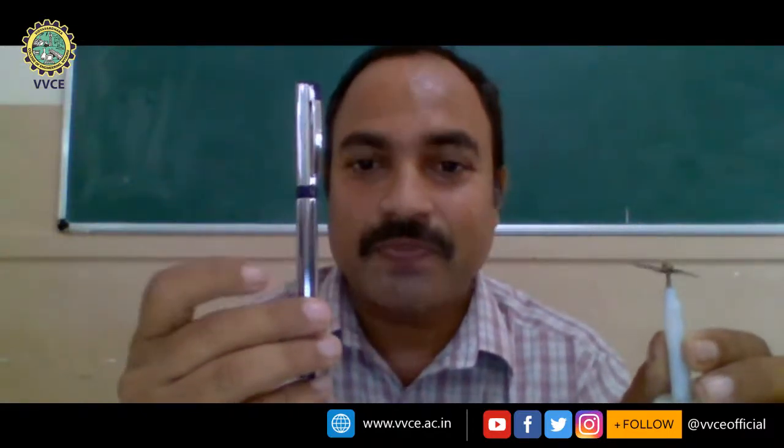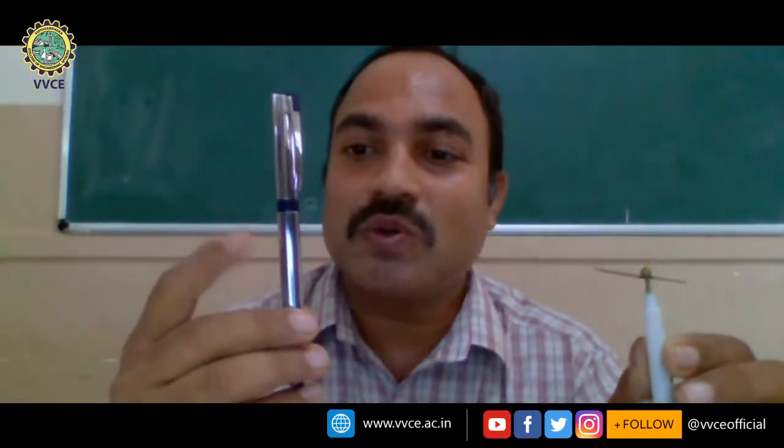Now, what was the Oersted experiment? Imagine this pen is a conductor, right? When he passed current through a conductor, the magnetic compass needle kept nearby got deflected. See, passing current through a conductor is related to the science of electricity.